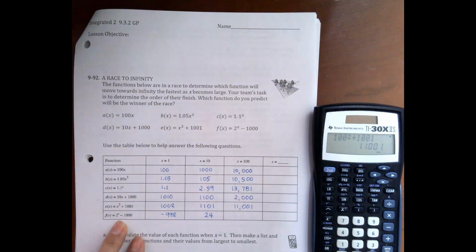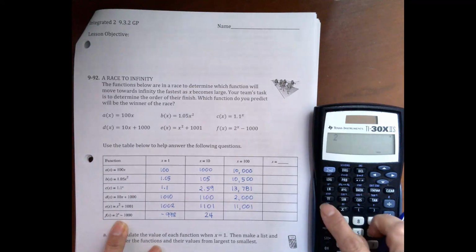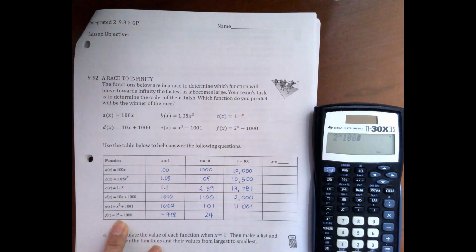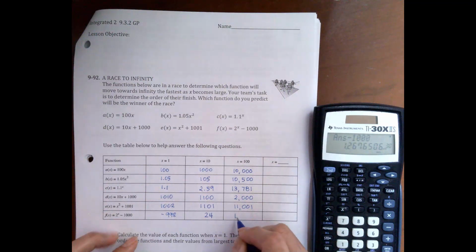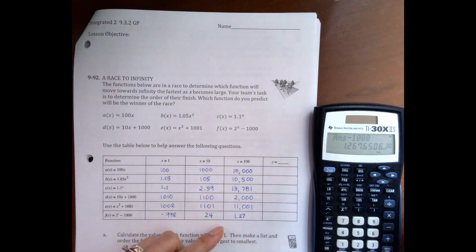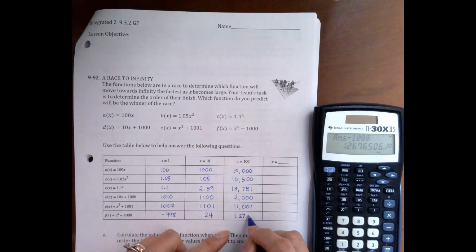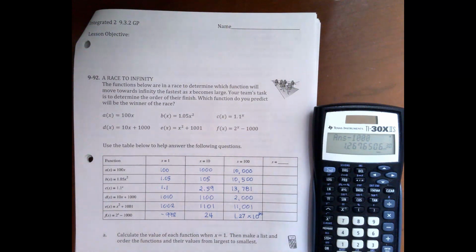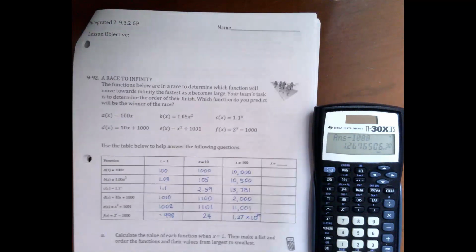And the last will be an exponential. 2 raised to 100 minus 1000 is equal to 1.27. As you can see, there's a times 10 raised to 30. So this is the largest. Times 10 raised to 30. So that's our last answer.